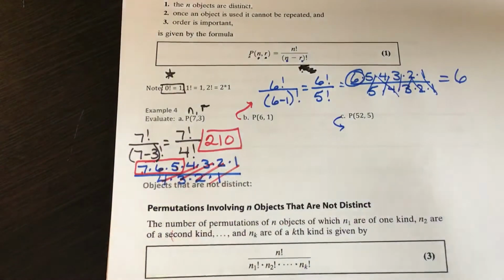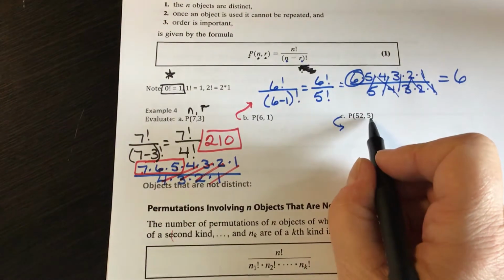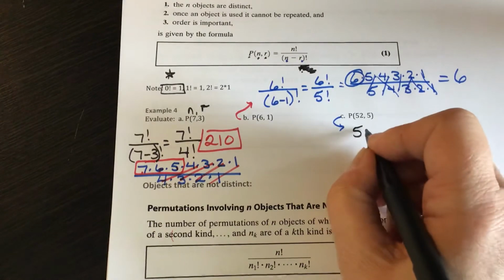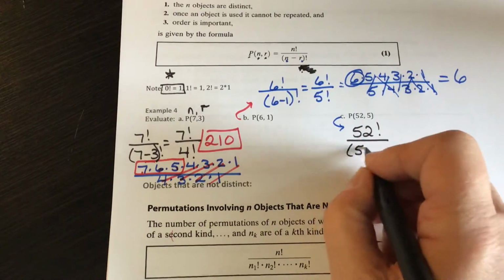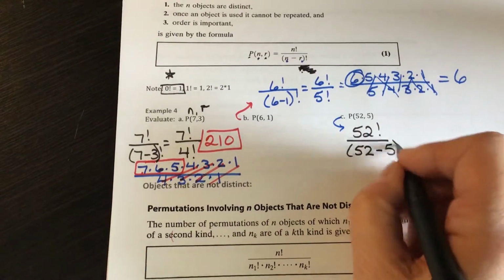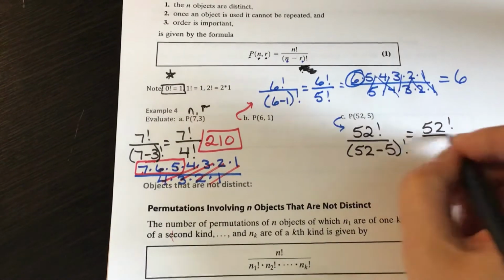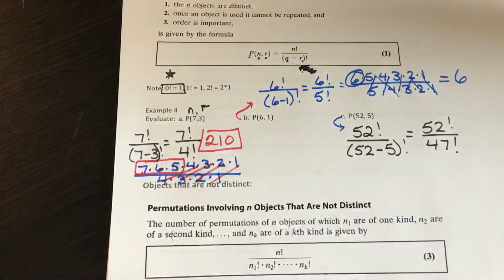All right, here's another one. Bigger numbers here. 52, choose 5. All right, so I have 52 is my n over 52 minus 5 factorial. Now this is 52 factorial over 47 factorial.